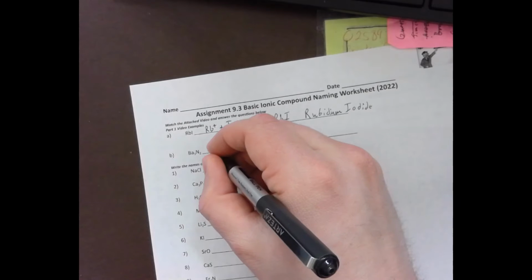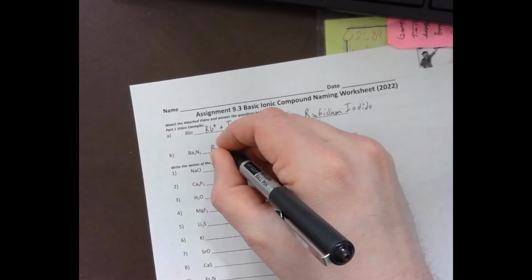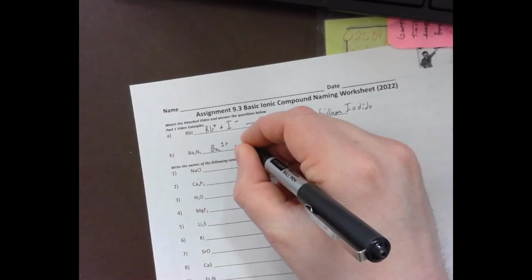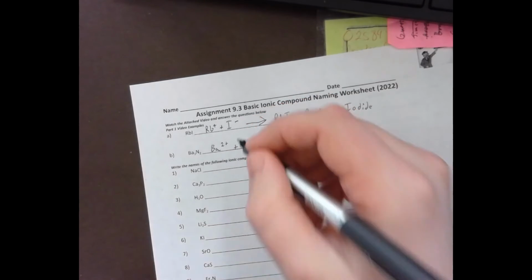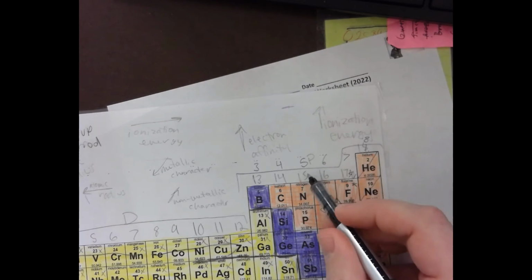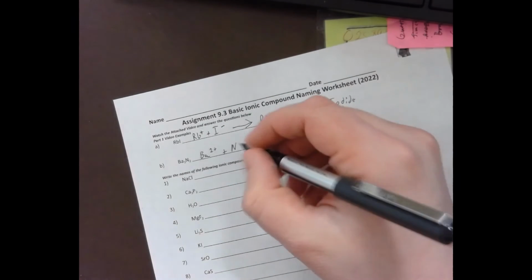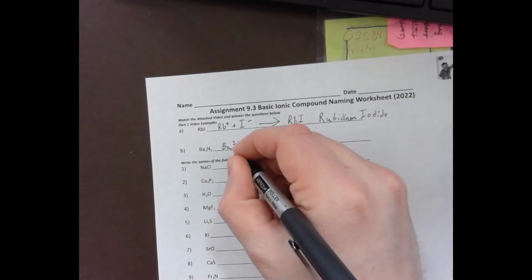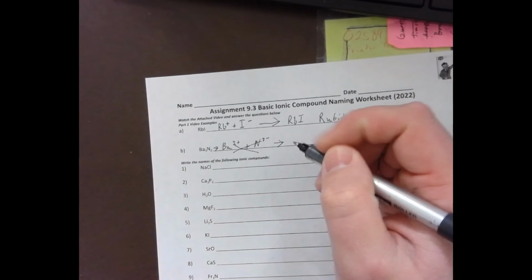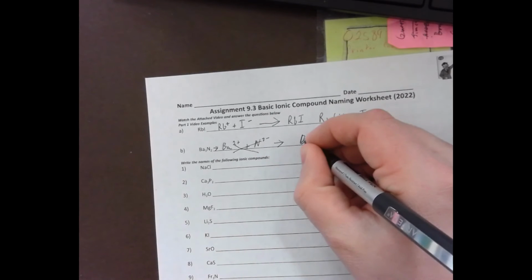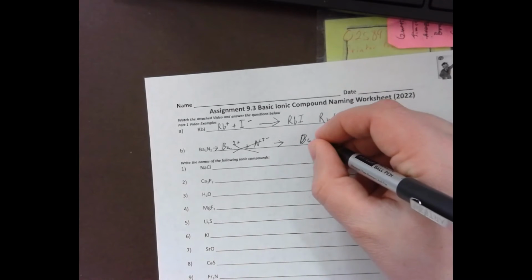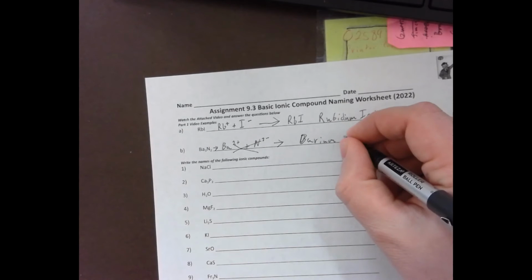So we have barium, which is in group 2, and we have nitrogen, which is in group 15. Because if we look at 15, we know it's going to gain 3 valence electrons, so we have a 3-. This is where the crisscross method is going to come more in handy. So this is where we understand that our 3 and our 2 come from. So that's what it equals. That being said, we know this one will be barium nitride.